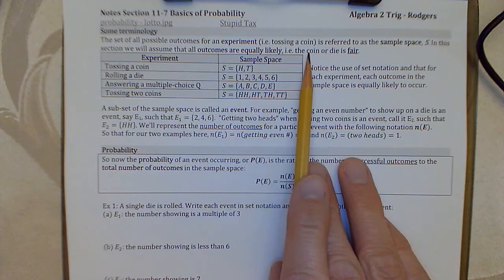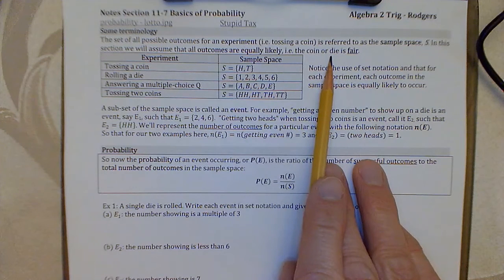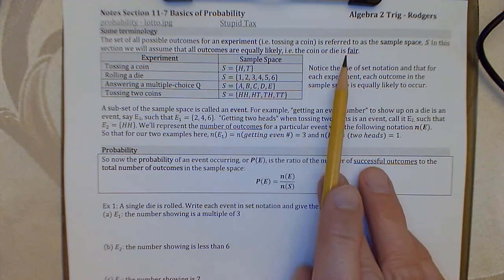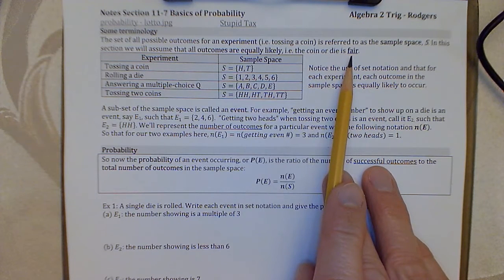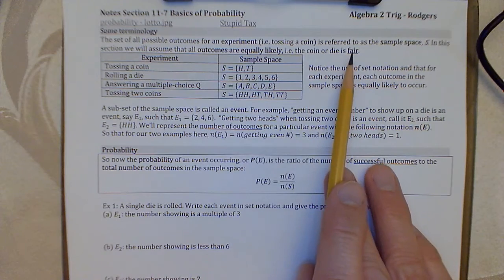So for example, I'm going to toss a coin or roll a die, and we're going to assume that those are fair. So the die isn't weighted in some way so that a 6 is more likely to come up than normal. So each outcome will be equally likely. The experiments will be considered fair.